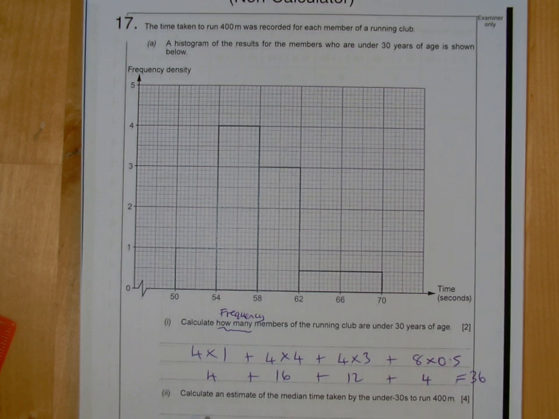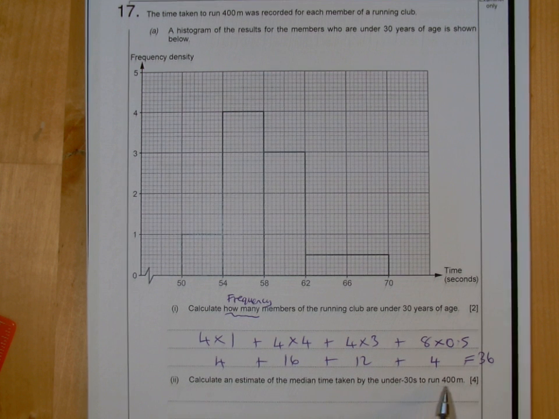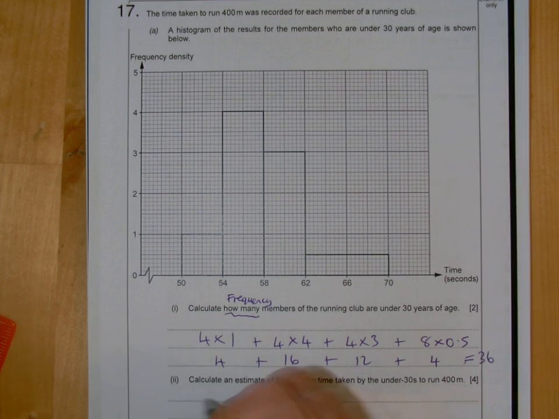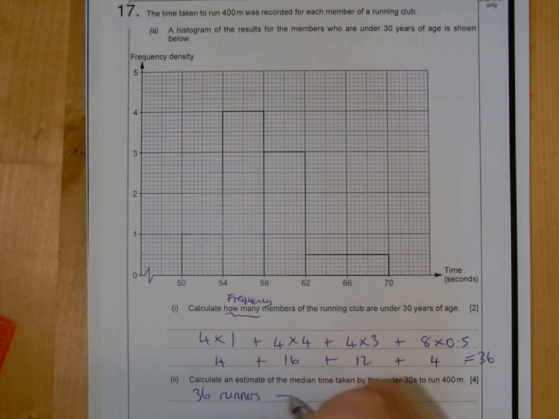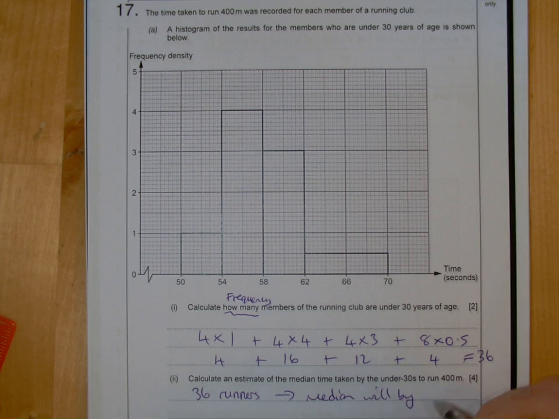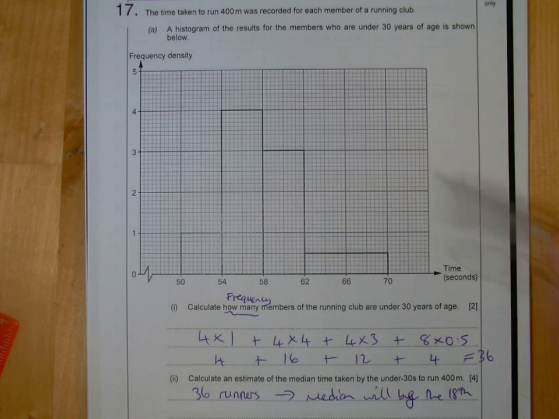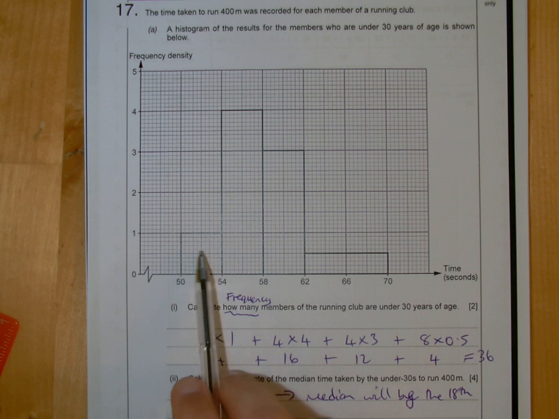And it says then calculate an estimate for the median time taken by the under 30s to run 400 meters. Now, if there are 36 runners, the median runner will be the 18th runner, if you think about it, because it's halfway, isn't it? So the median runner will be the 18th. Now you've got four runners in this group.